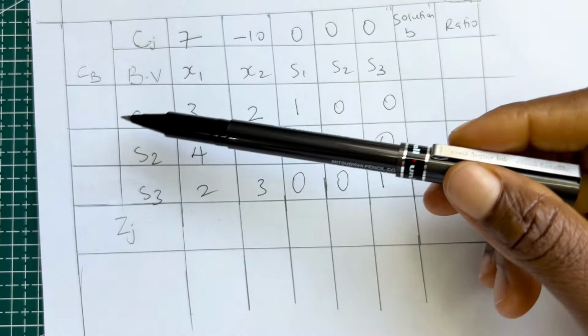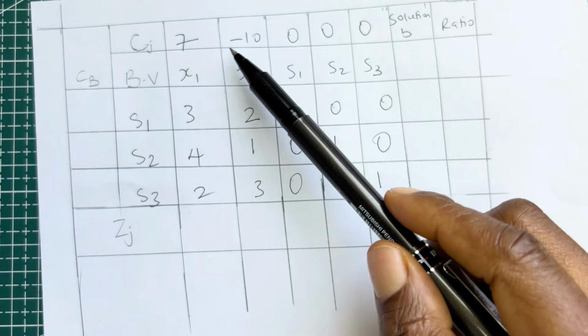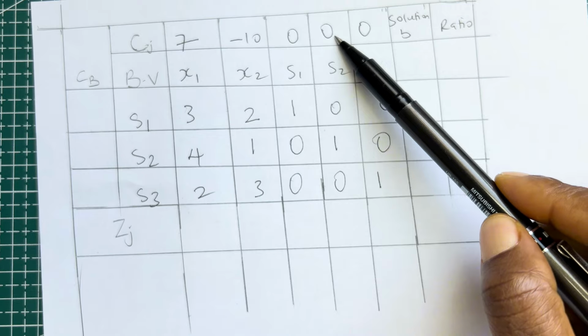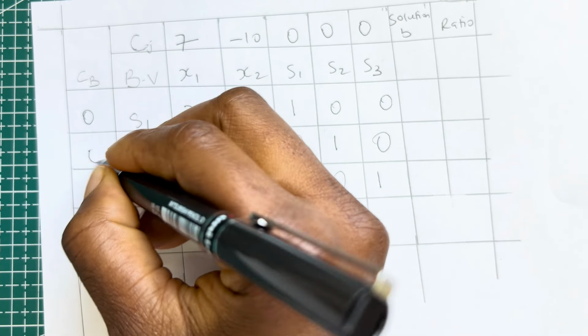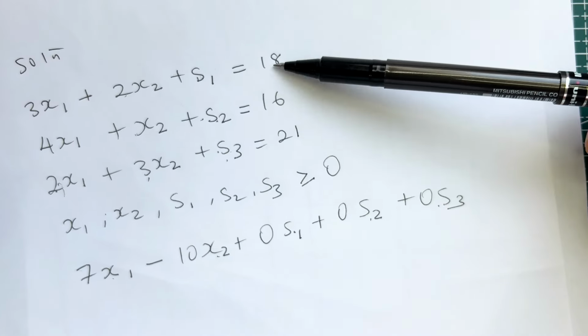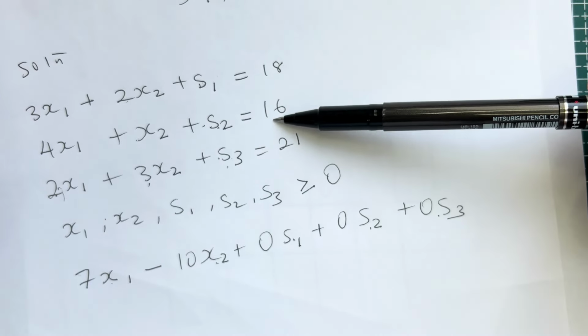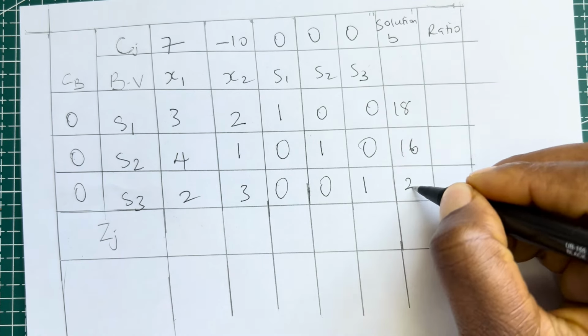The next is to find the values for s1, s2, and s3. So the value for s1 here is 0, for s2 is 0, and for s3 is 0. Therefore, represent them here, 0, 0. The next is to find your solution, which is B. Here we have our B to be 18, 16, and 21.